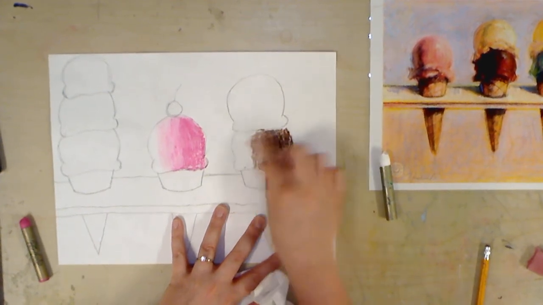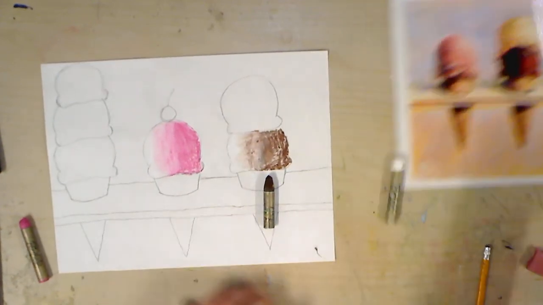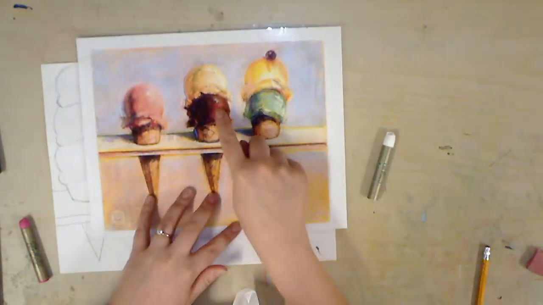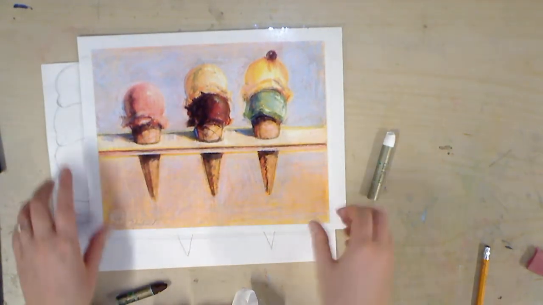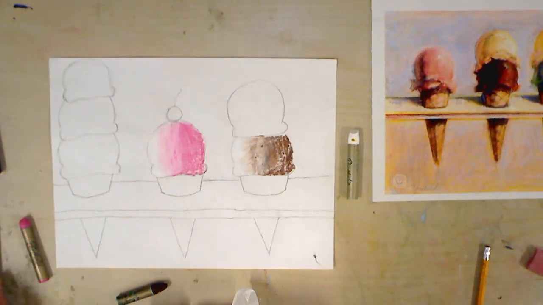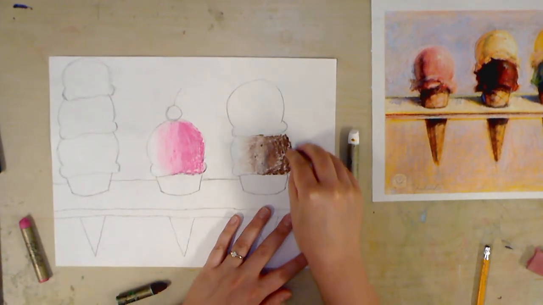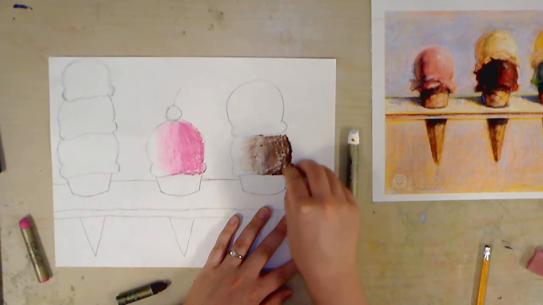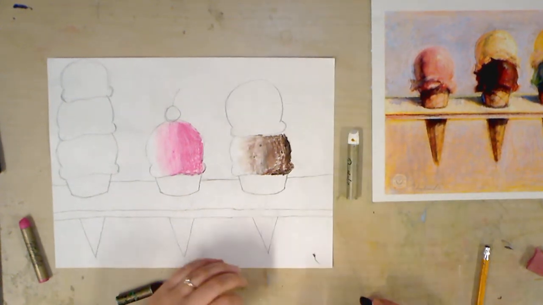And I'm going to blend that in. Now, you'll see in Wayne Thiebaud's artwork, some of his ice cream cones are lighter, and then sometimes they're darker. So lightening, adding white, means you tint. Darkening means you add black. So darkening is shading. So sometimes I might want to only tint my ice cream cones, and sometimes I might want to add a little bit of darkness in there. So I'm going to just put some black right around the edge, okay?